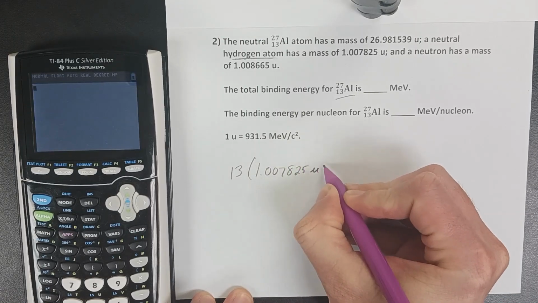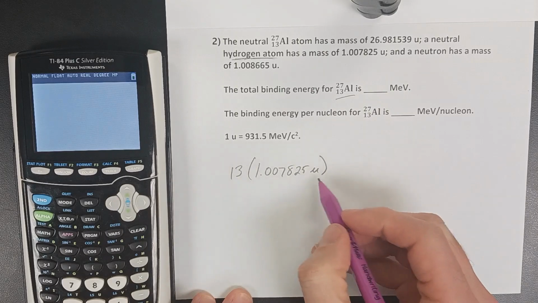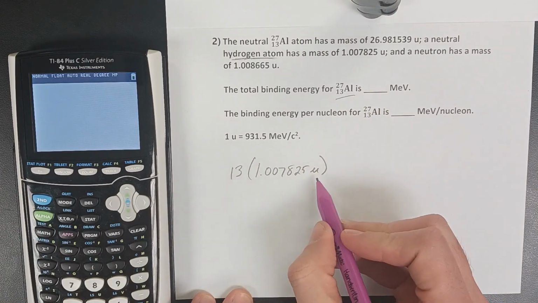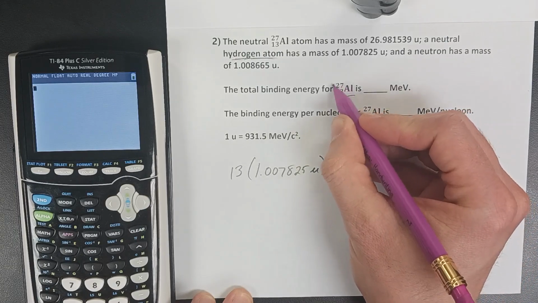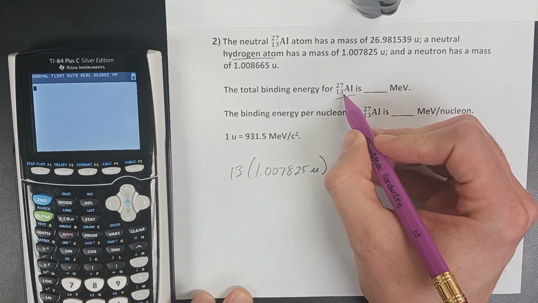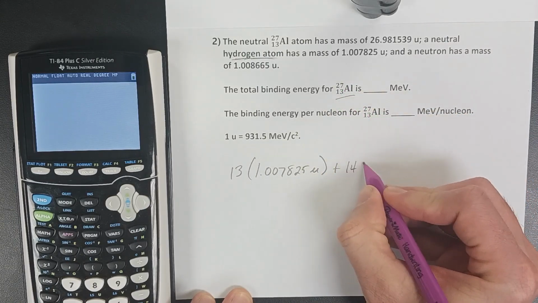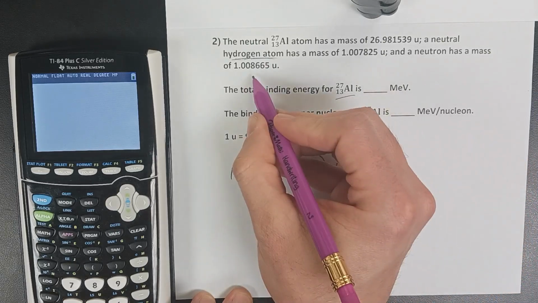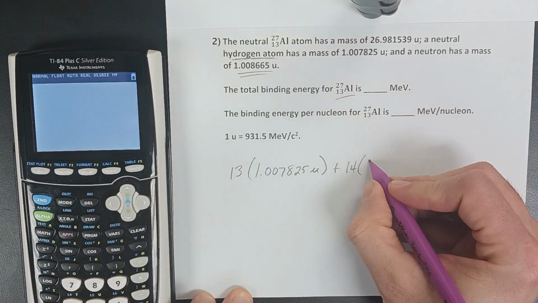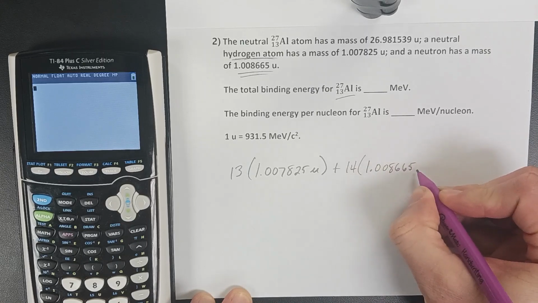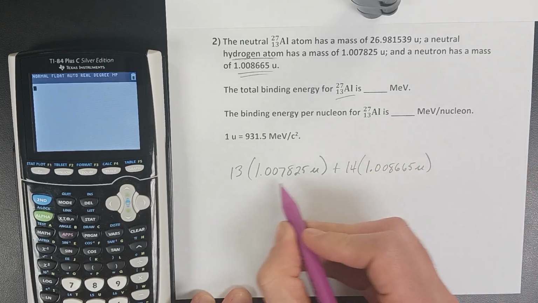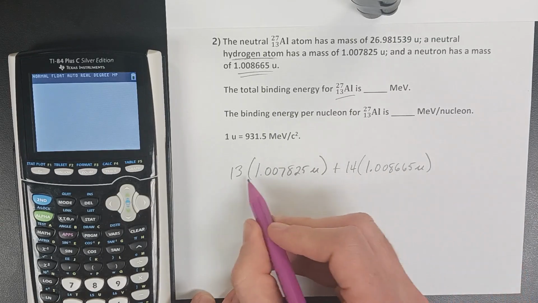These masses are in unified atomic mass units. Plus the 14 neutrons, because 27 minus 13 is 14 neutrons. So 14 times the mass of a neutron, 1.008665 u. That would be the total mass of all the pieces.